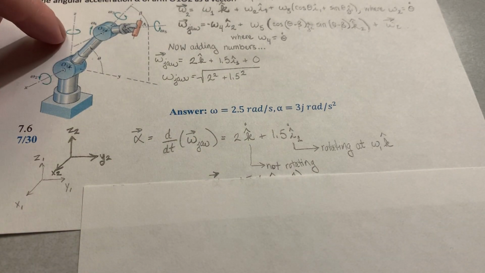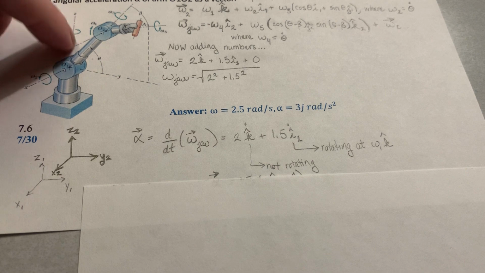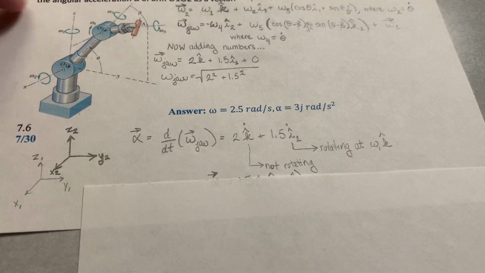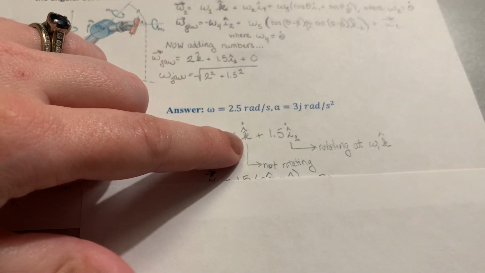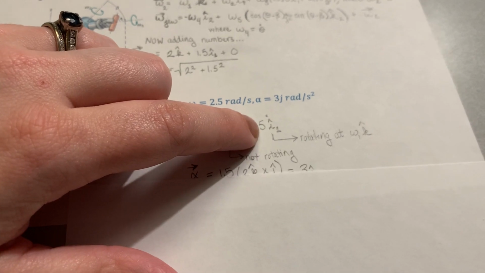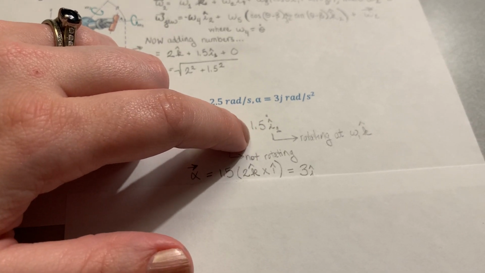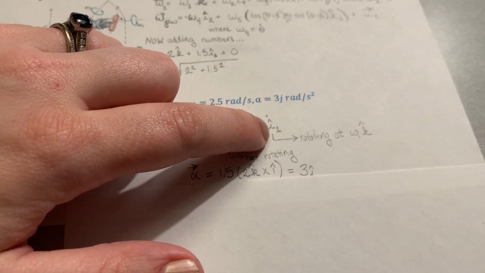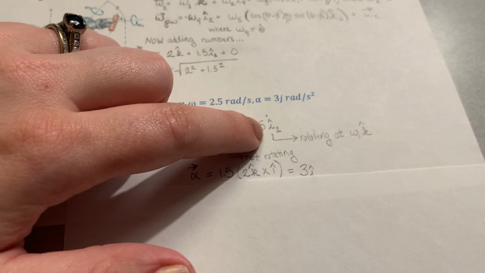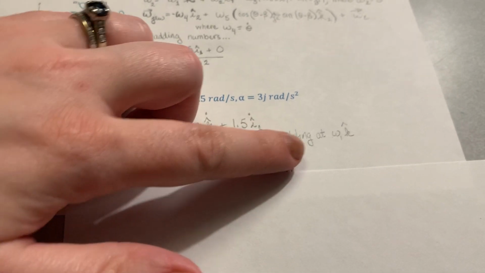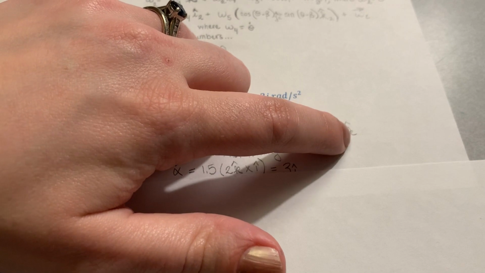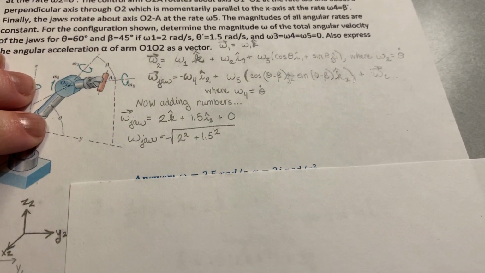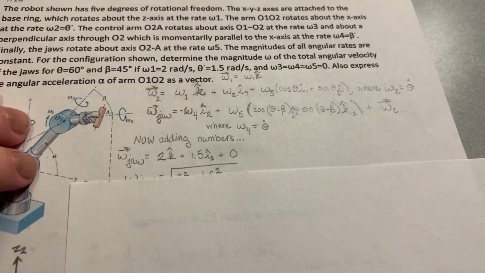So this is the base frame. This axis here, no matter how this rotates, is not going to change. So this term is going to be 0. And then this term here is in the first reference frame, and we know that the first reference frame is rotating at omega 1 in the k direction from the very first thing we wrote down up here.